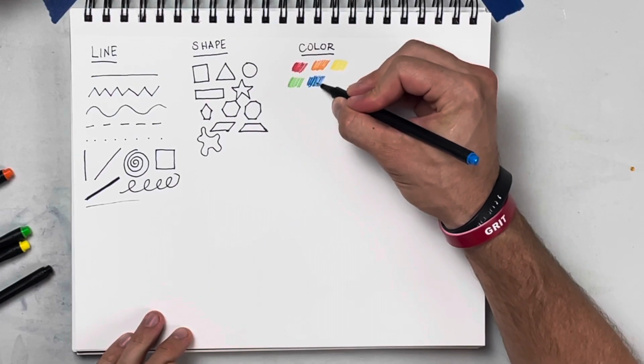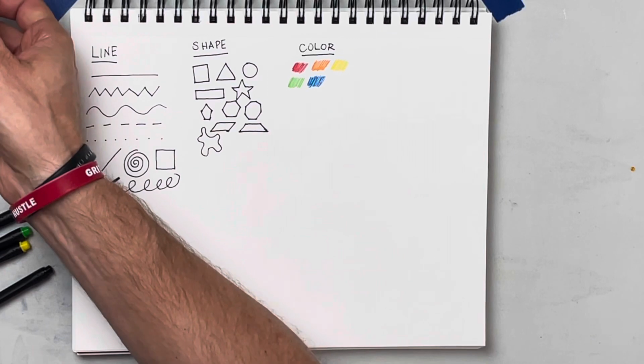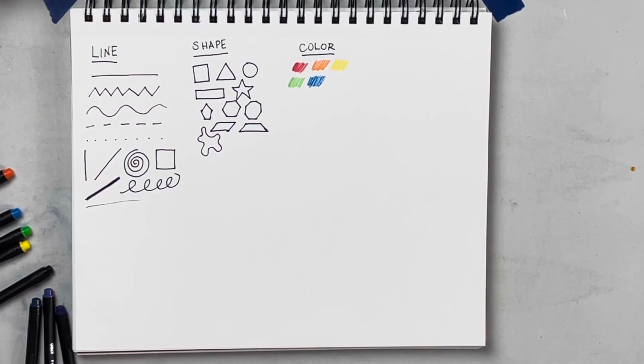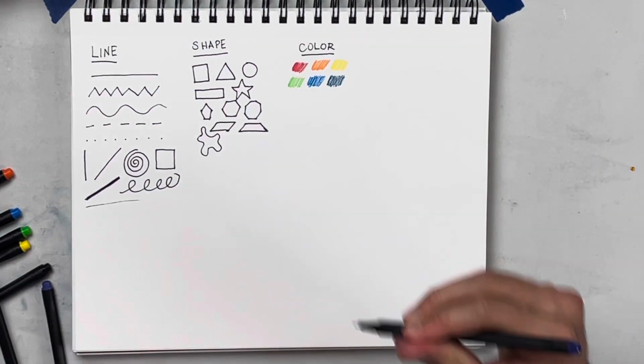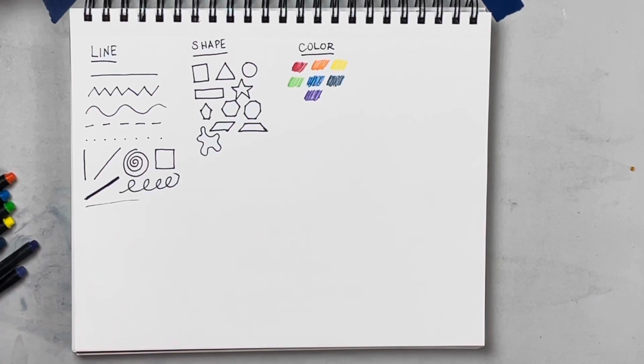There's blue. Isn't it just satisfying to draw all the colors? Next we have indigo, or at least the closest pen that I could find to indigo. There it is. And lastly we have violet. So there's all the colors, and obviously all the colors in between.